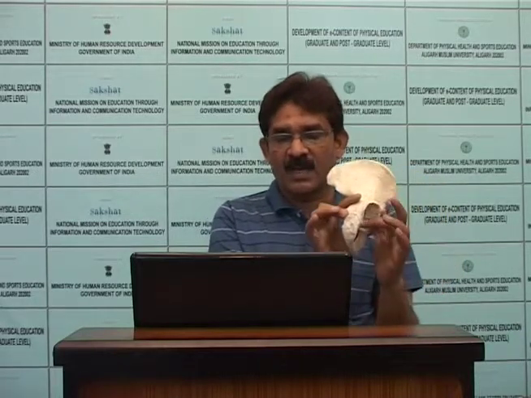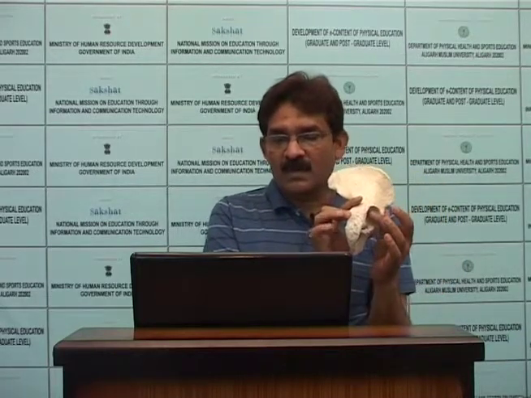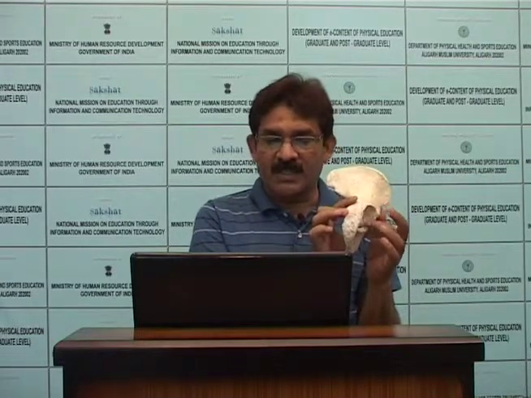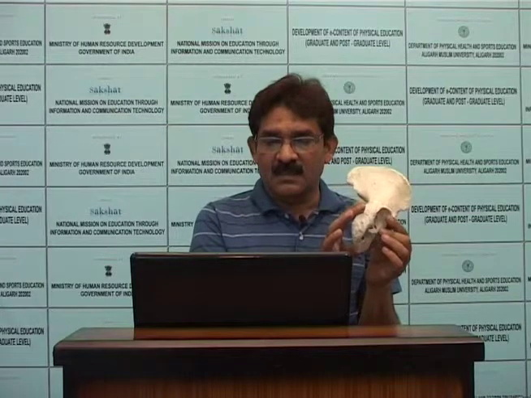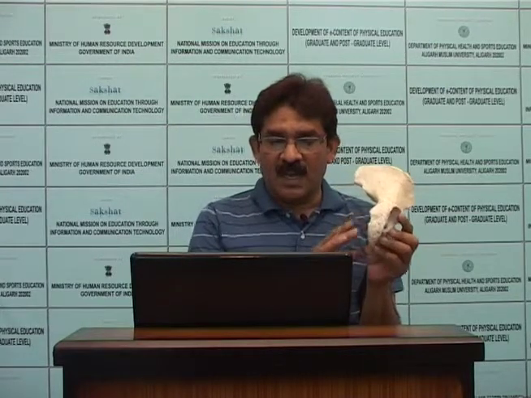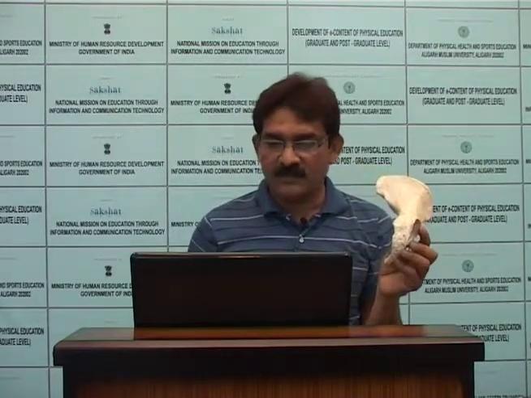The acetabulum is formed by the bodies of the ischium, ilium and pubis. This is the acetabulum, formed by the bodies of the ischium, ilium and pubis. Lunate surface, acetabular fossa, acetabular notch.